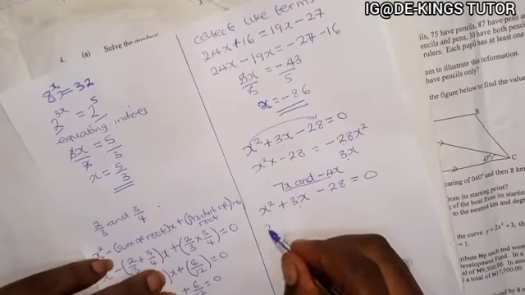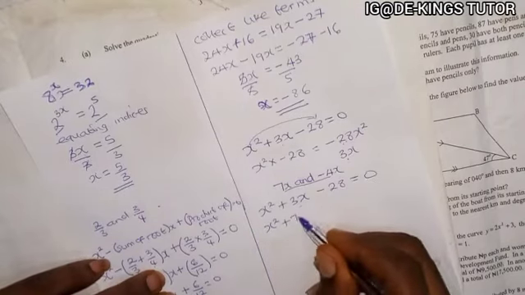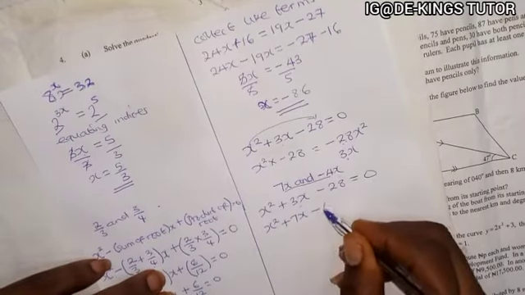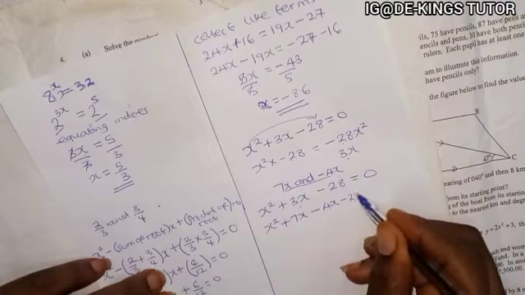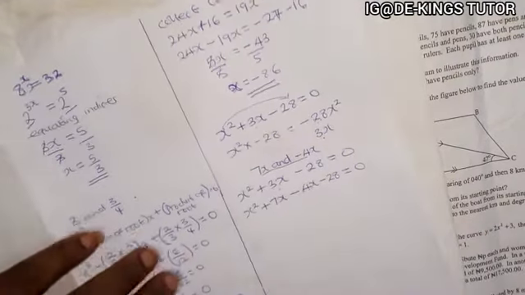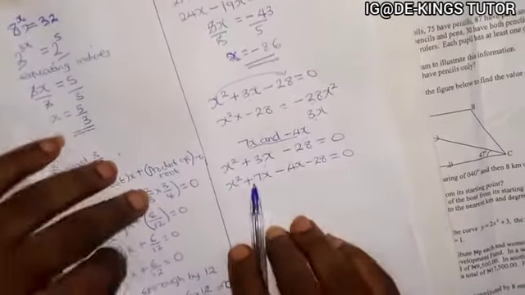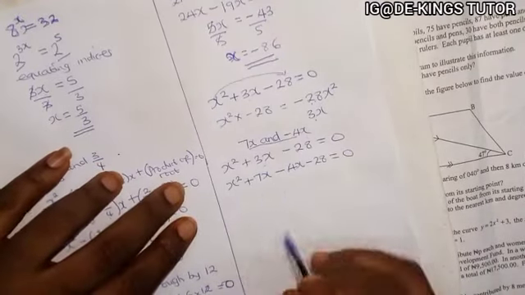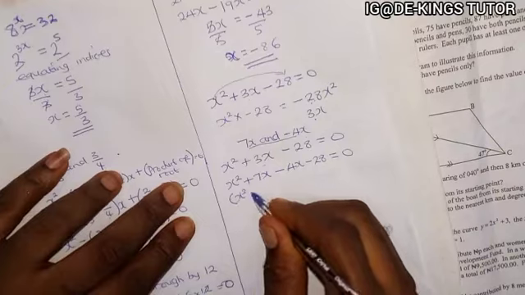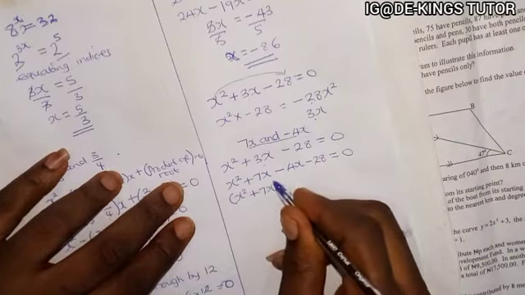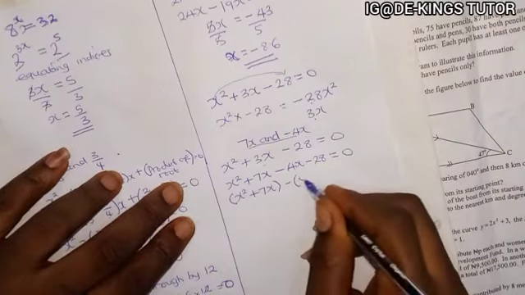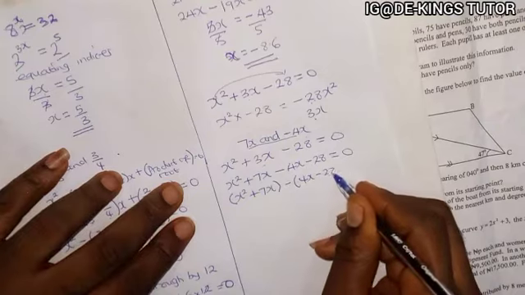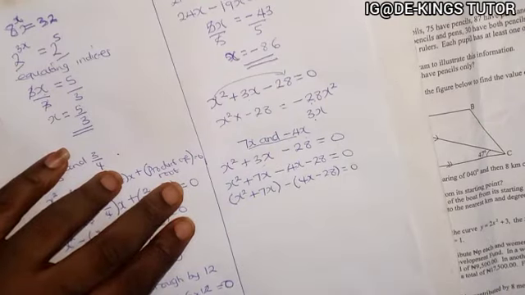It will now be x squared plus 7x minus 4x minus 28 equals 0. From this, we have to group them in 2s: x squared plus 7x, minus 4x minus 28 equals 0.